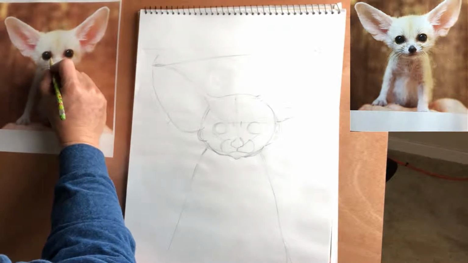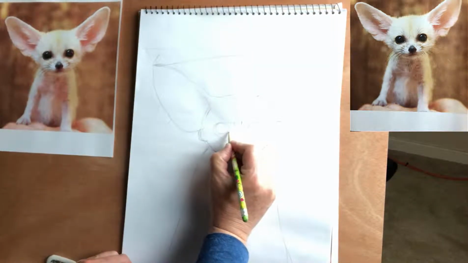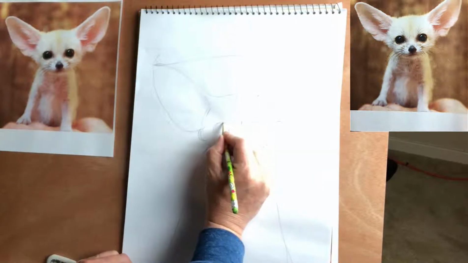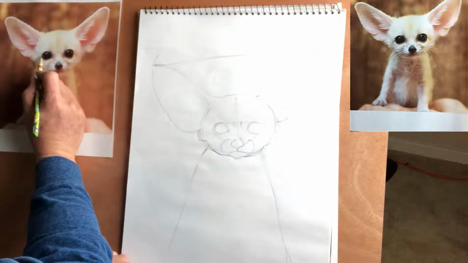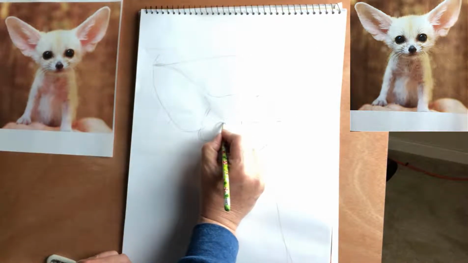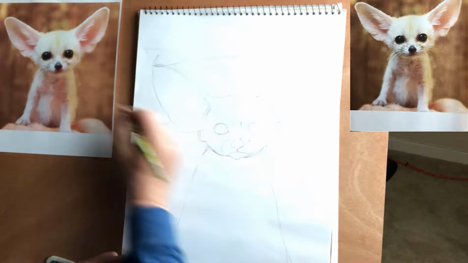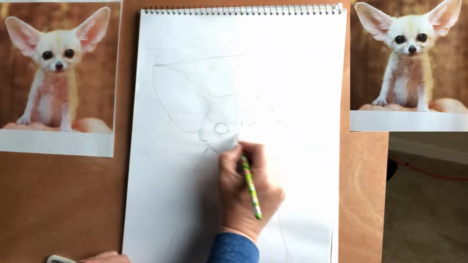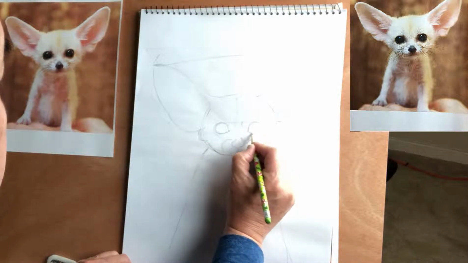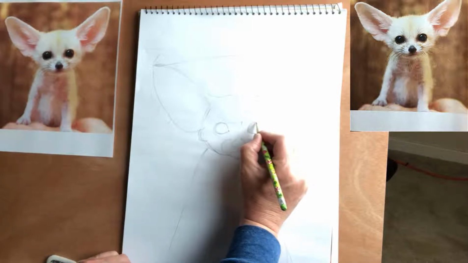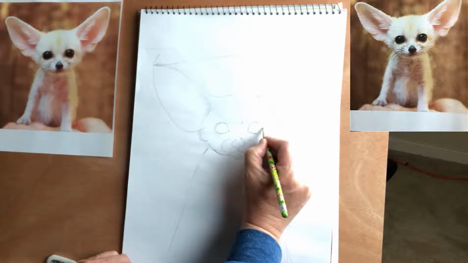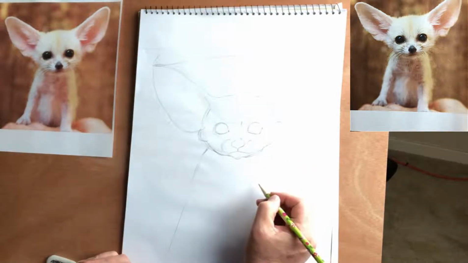Now inside the eyes, there's a point to it. Okay, and then there's a point here, but it's not really showing on this eye. This one is going to be somewhat symmetrical with the other eye. There's not much of an eyelid there, but there is a corner, a slight corner here, right there.